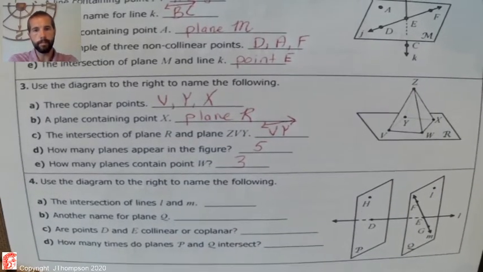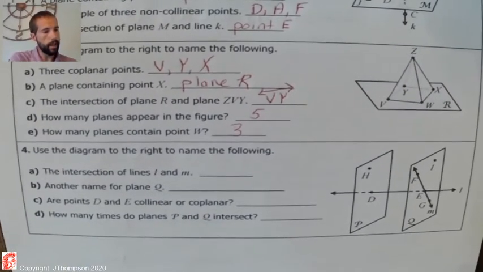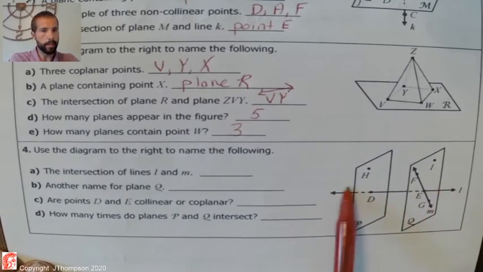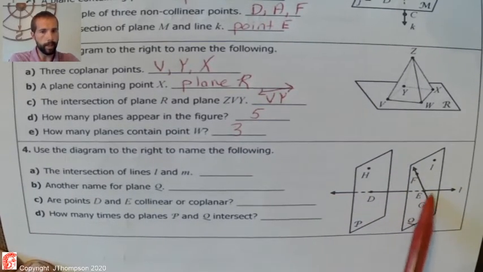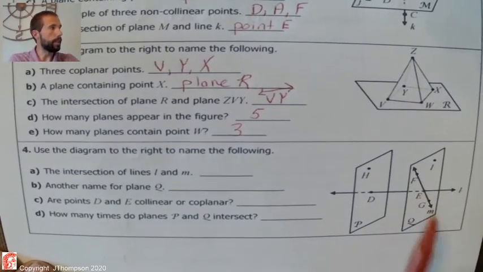Okay, and then our last picture here with the examples. What's the intersection of line L and line M? So line L is this line that's going through both planes. Line M is on plane Q. The intersection of 2 lines is a point, and that point that they have in common is point E.